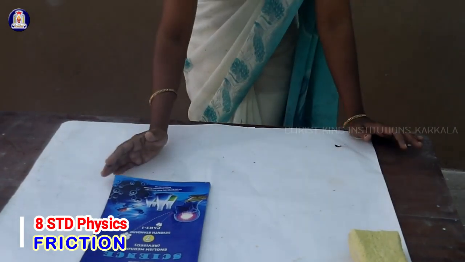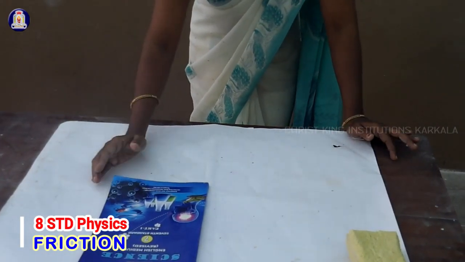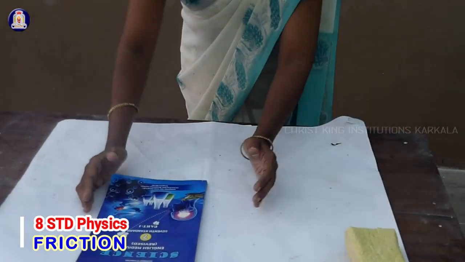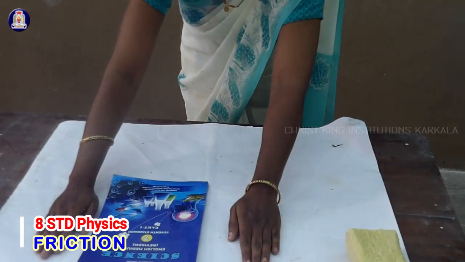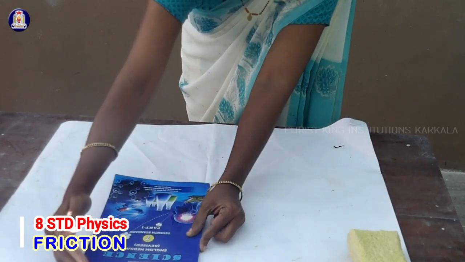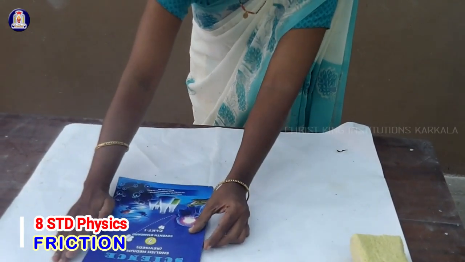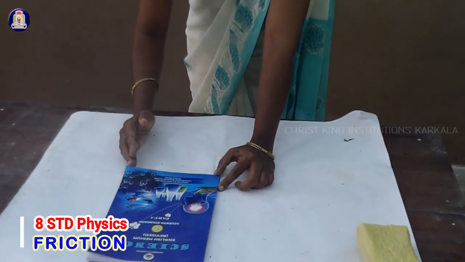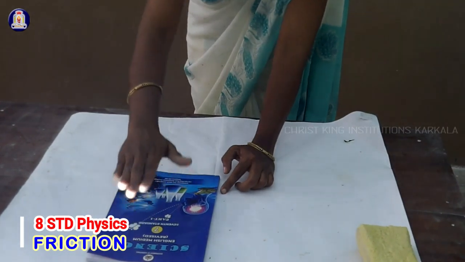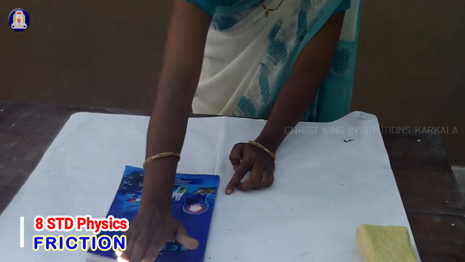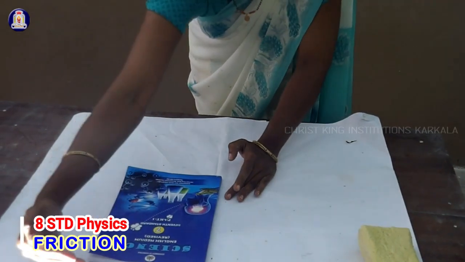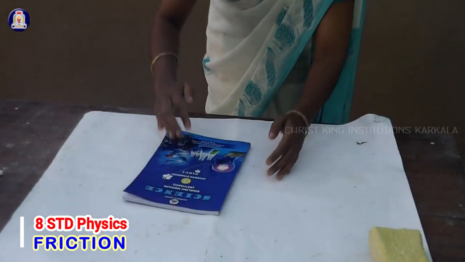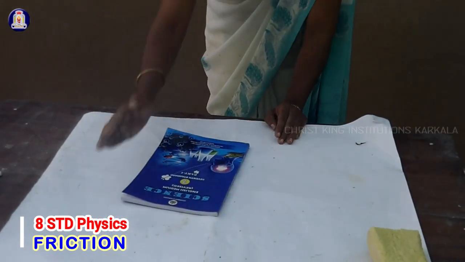But what makes this book stop? What is responsible to stop this book? This is because there is a force that exists between the surface of the book and this table. So this force we call frictional force. If you push the book in the forward direction, then the frictional force exists in the backward direction. If I push the book in the backward direction, then the frictional force exists in the forward direction.